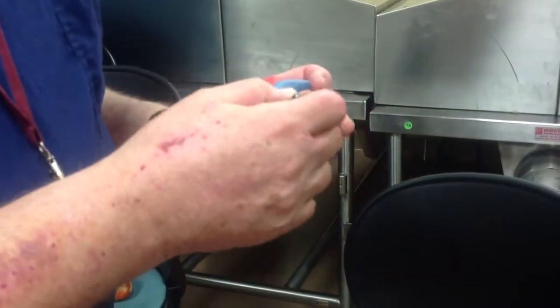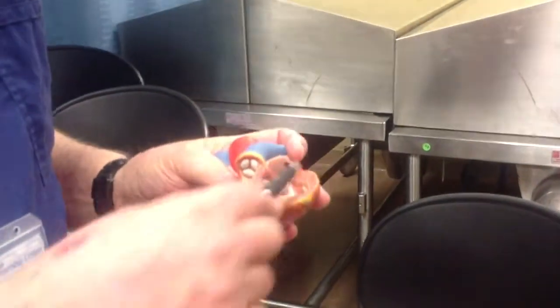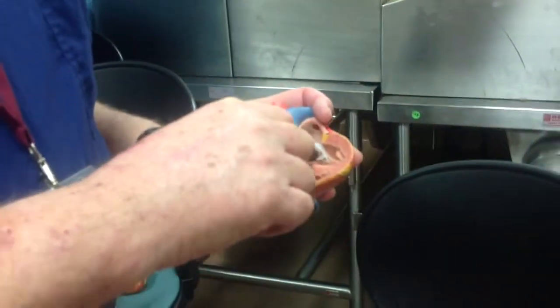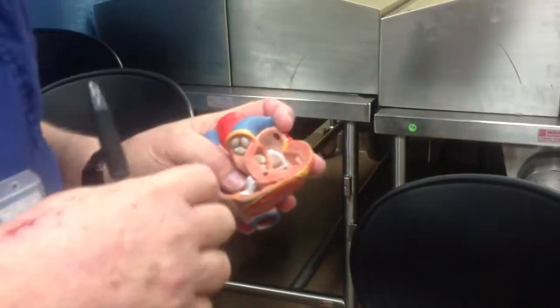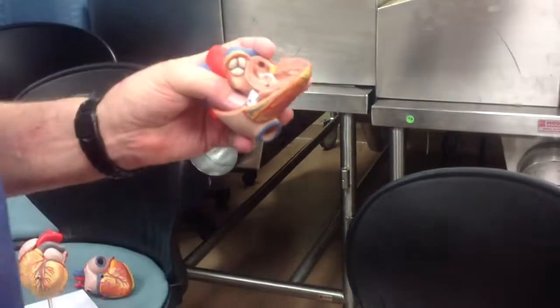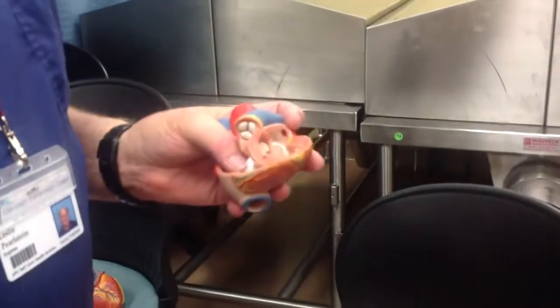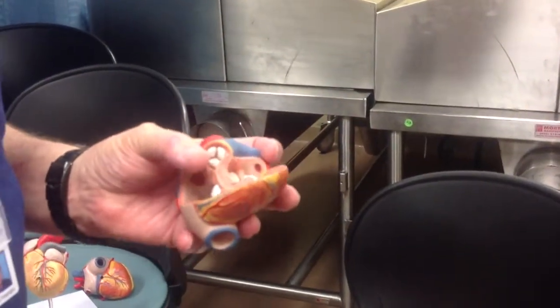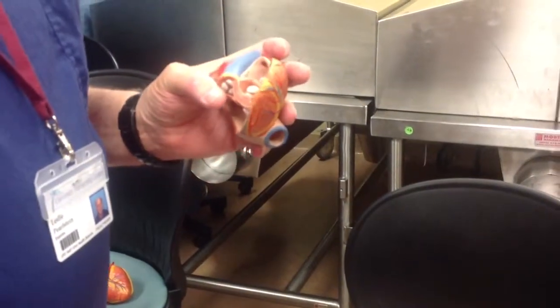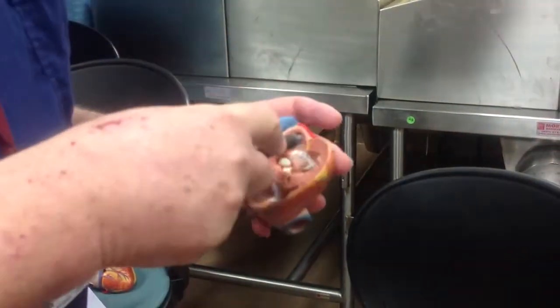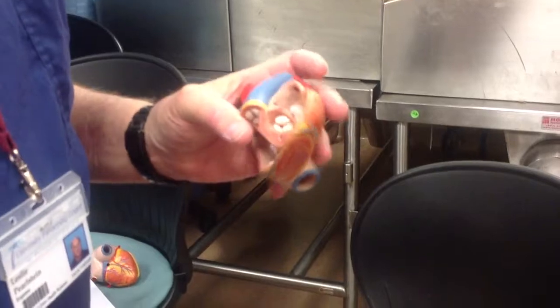Mitral valve has two leaflets, anterior, posterior. Again, two papillary muscles, anterior, posterior. Again, chordae tendineae, parachute strings, stringers to the tent, and they go to both of the leaflets from there. Left atrium, again, has the four pulmonary veins.